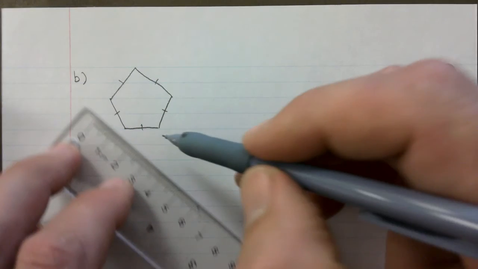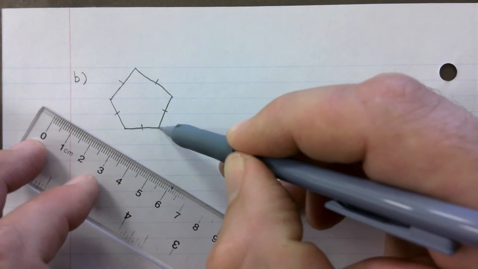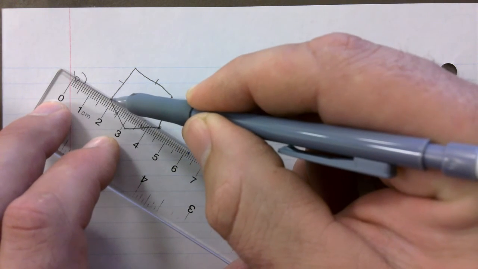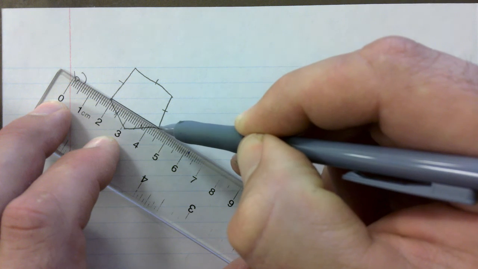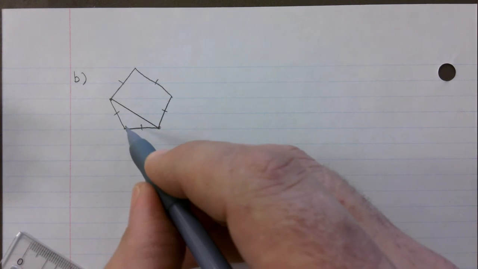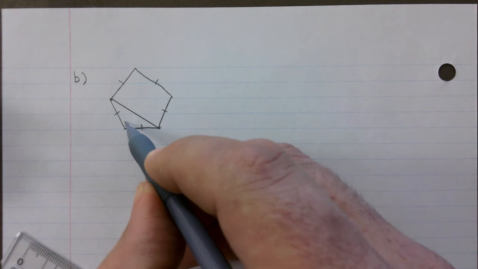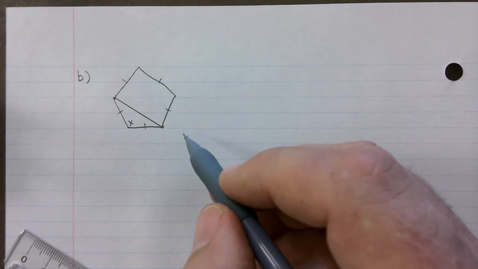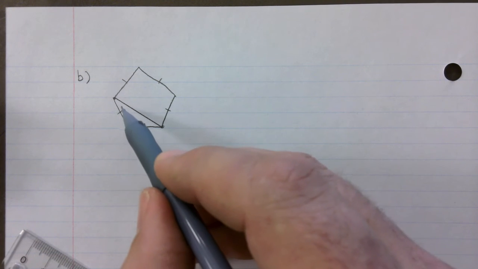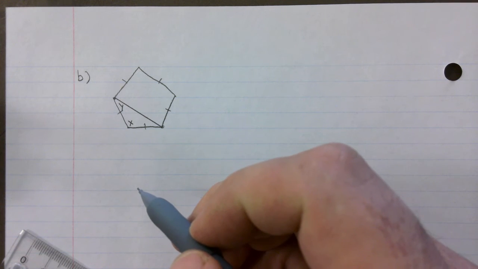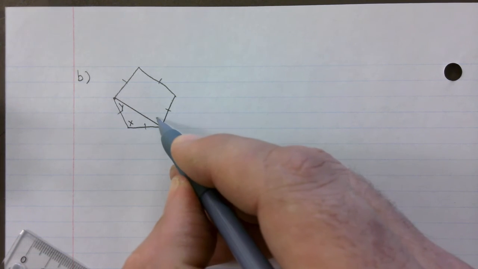And we will cut it here, so this corner to that corner. And we'll go X here. We'll go Y here. And we'll go Z here.